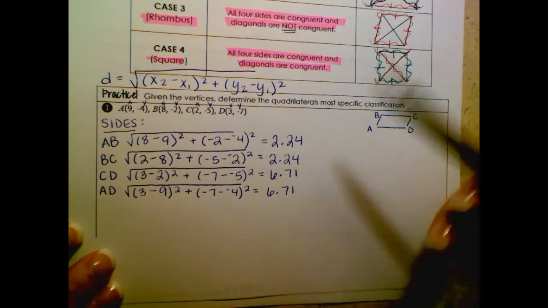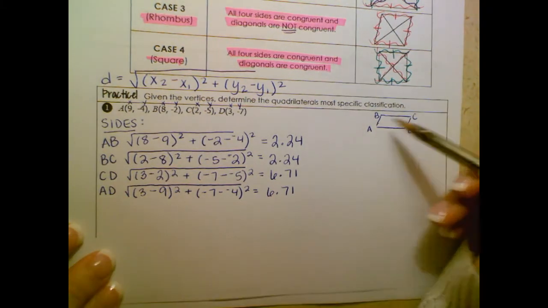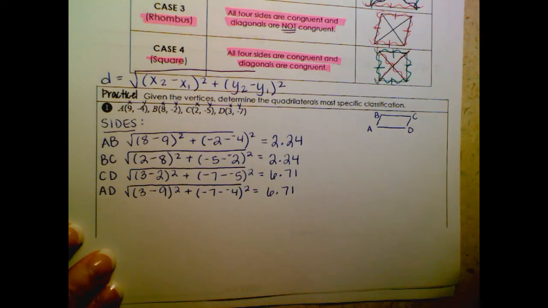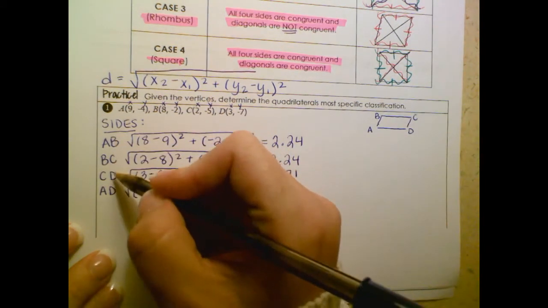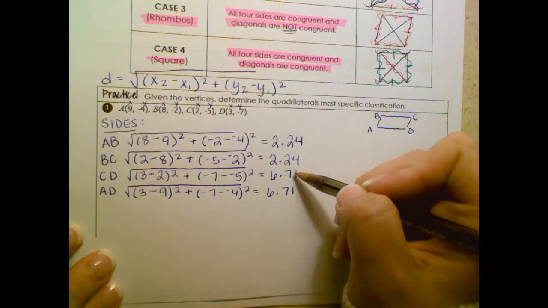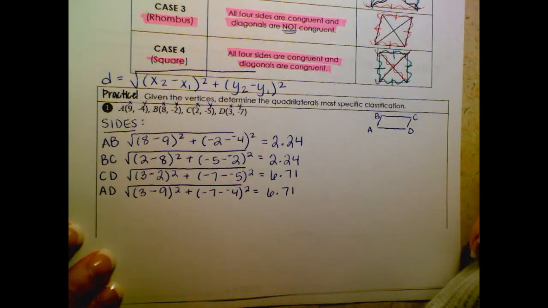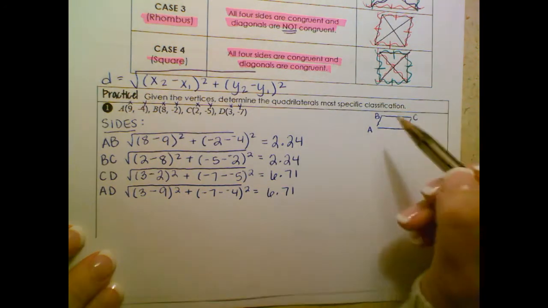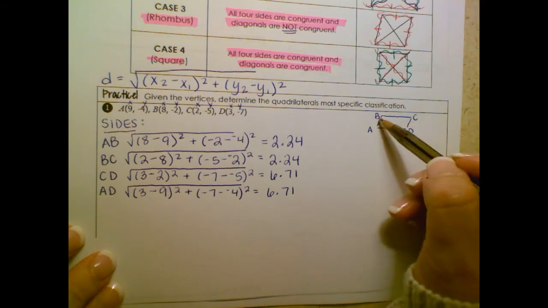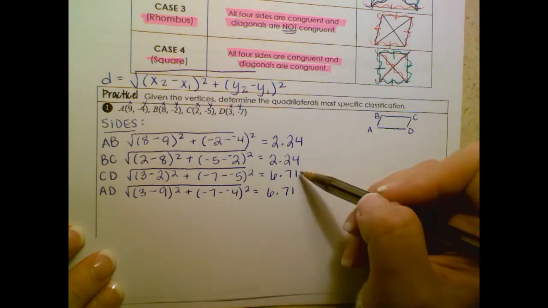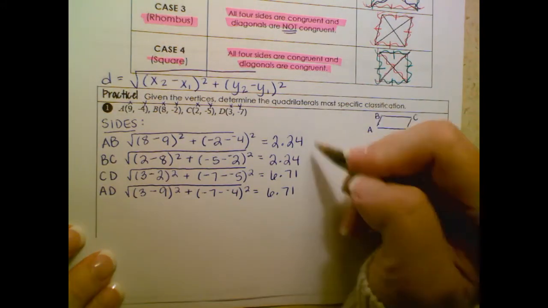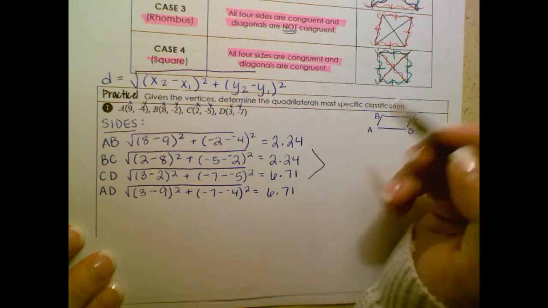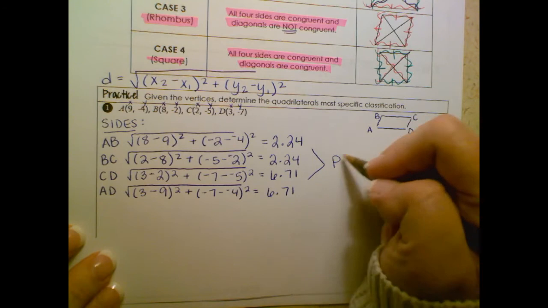So looking at just the sides, I have opposite sides. So if I look at AB and CD, those opposite sides are congruent. So opposite sides congruent. So I could have a parallelogram or I could have a rectangle.